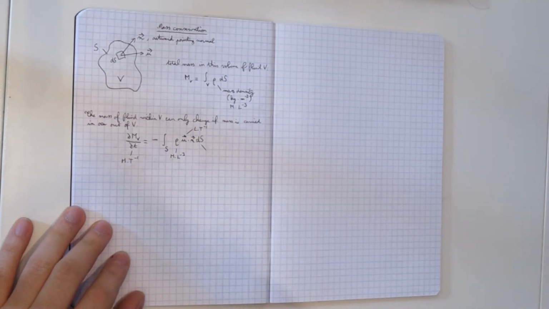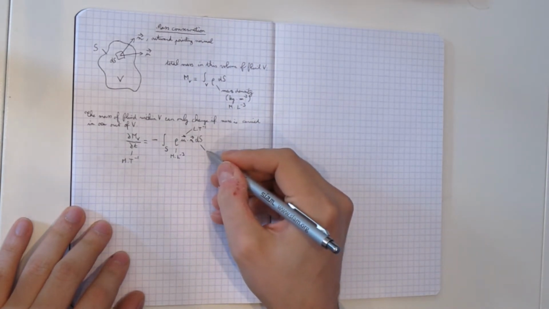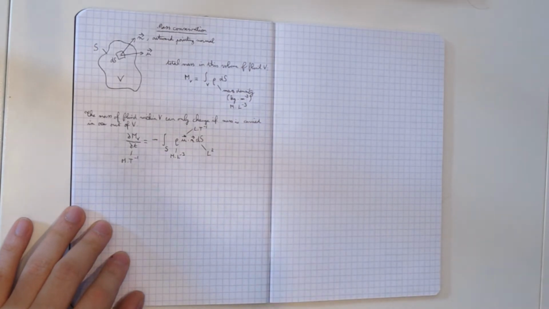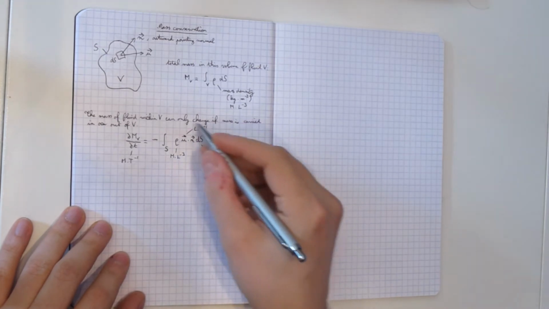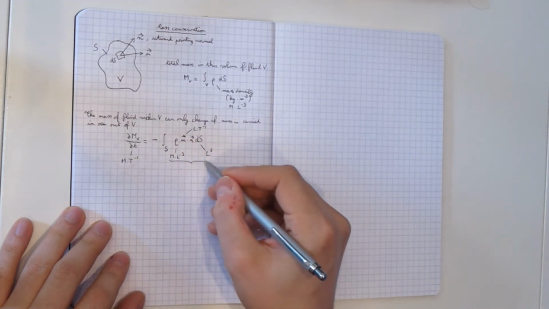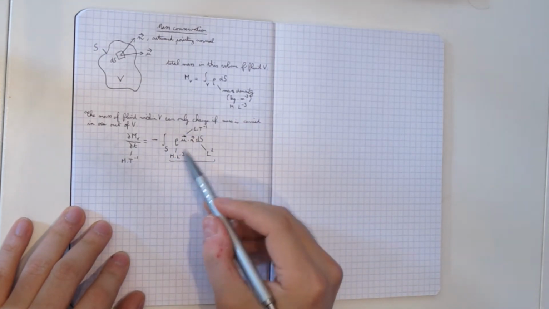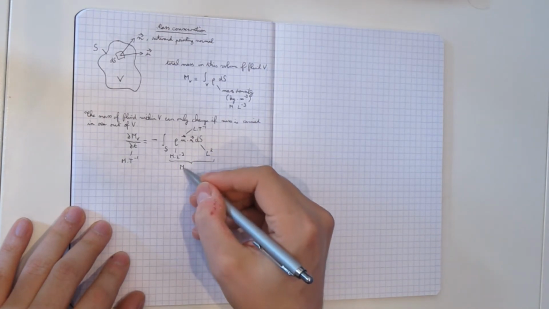And ds is an element of surface, that is to say, it's going to be L squared. Now if I multiply these three dimensions, what I get is m. This is the only time that m is here.